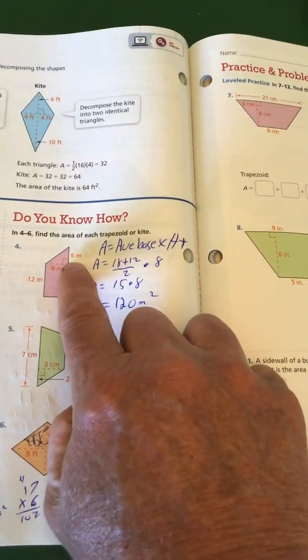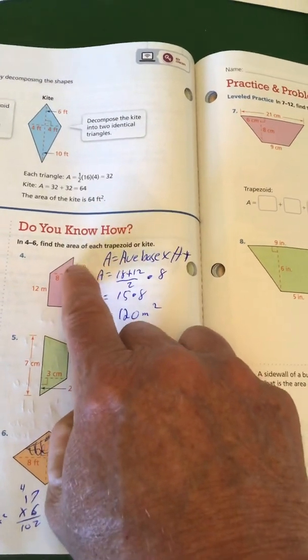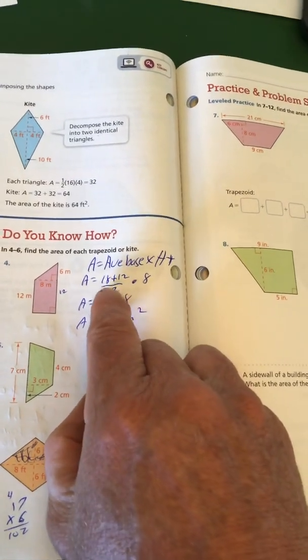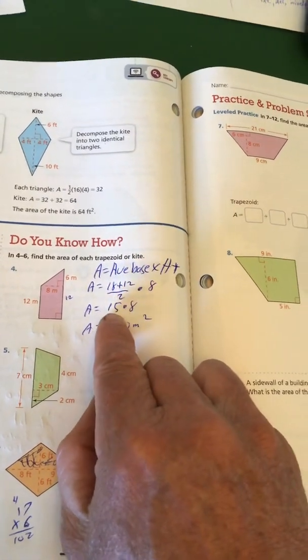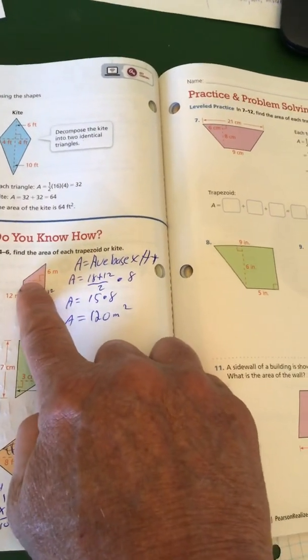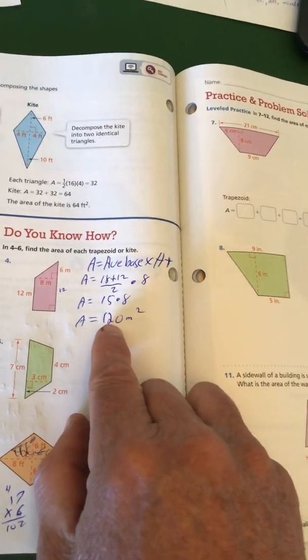If this is 12, that's 12. And so this base is 12 and this base must be 18. So 18 plus 12 divided by 2, that's 30 divided by 2. The average is 15. And then the height is the distance between the two parallel sides. So 15 times 8 is 120.